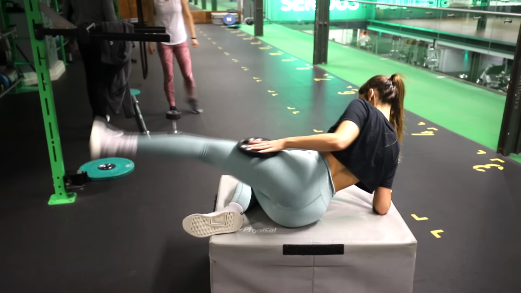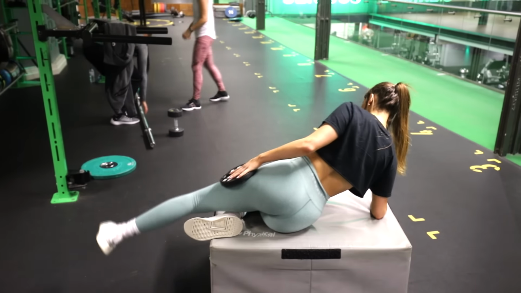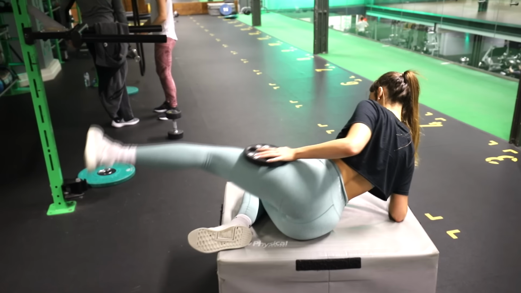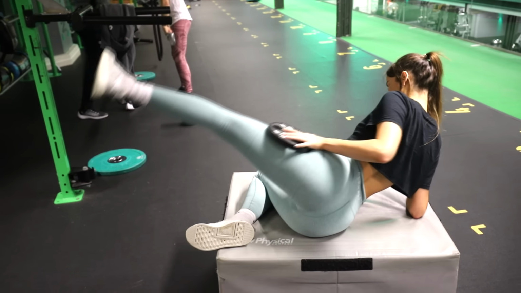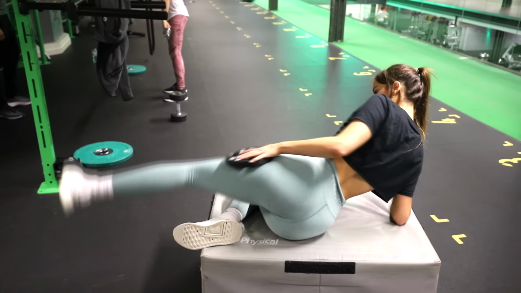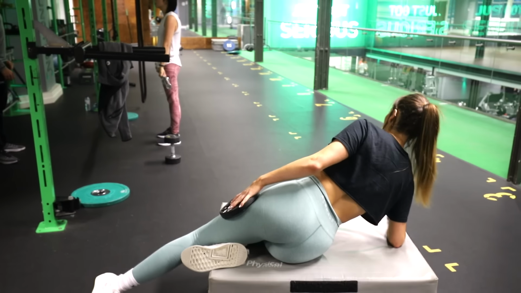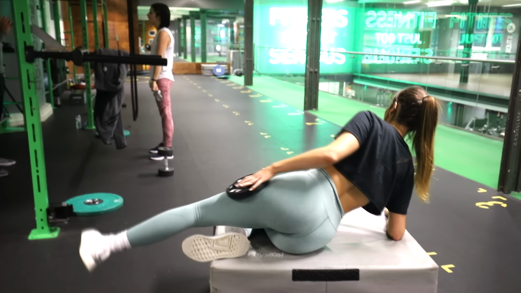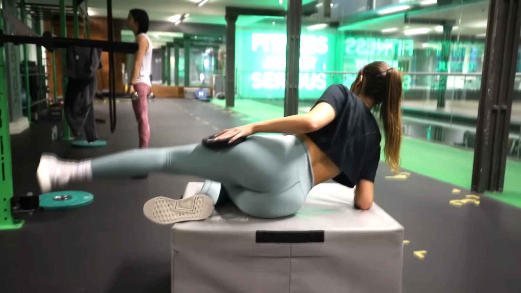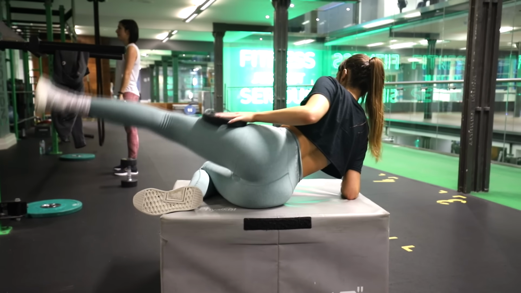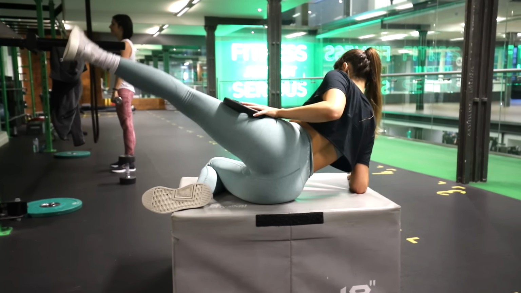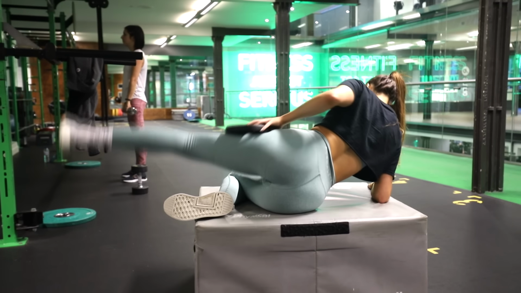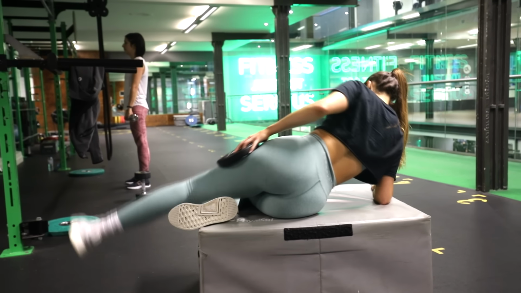And then you can rest on a bench perhaps. You could even do this on the floor, to be honest, but having a higher up surface means your leg can go further down, like mine's doing, because if you were on the floor, your leg wouldn't be able to go past the floor unless you had superpowers, which would be pretty cool. But unless you do, this is probably the best way to do it.